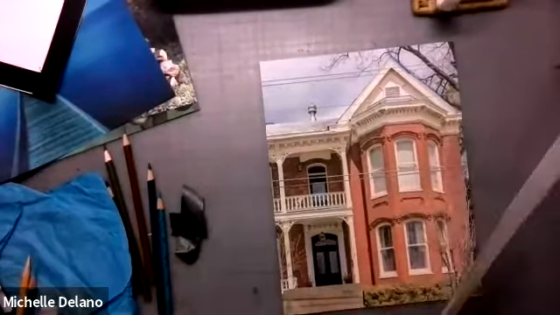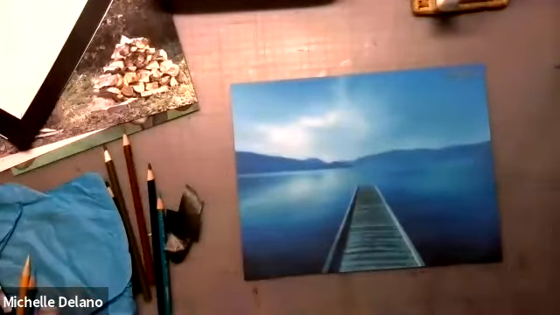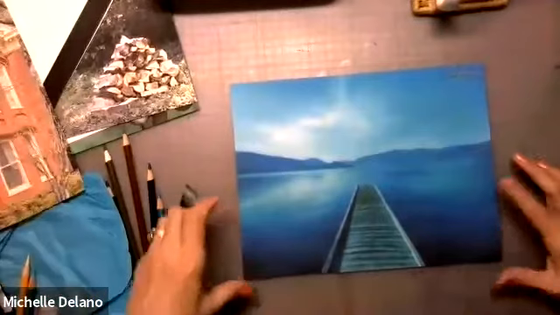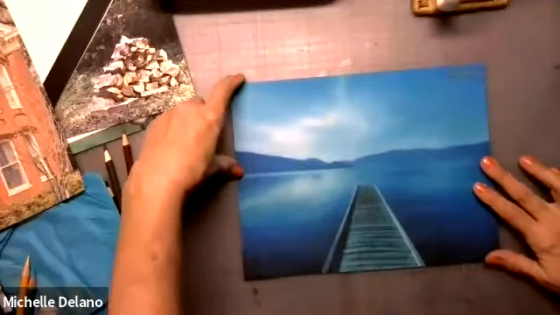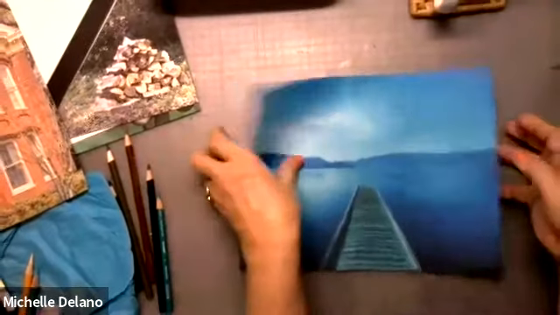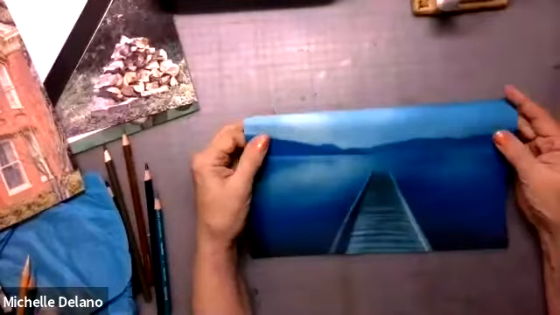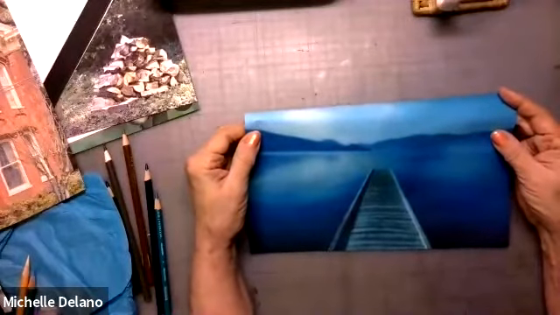So whether or not you're using a vertical composition or a horizontal composition, if this right here is equal, so it's equally about the water and the sky. If I wanted to make it more about the water, I might want to crop this like this.